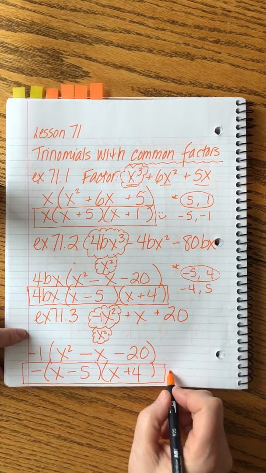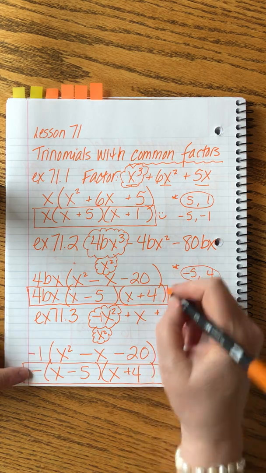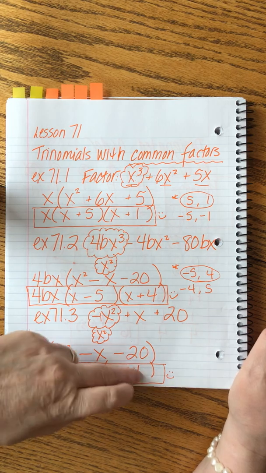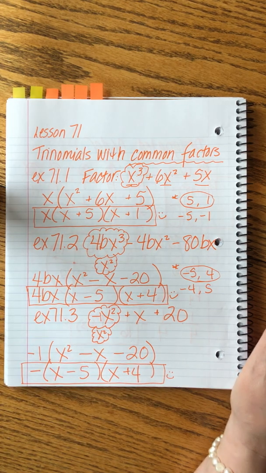As before, we leave the common factor out here in the front of the pair of binomials that we factored it down into. Okay, one more of these and then we'll switch gears.